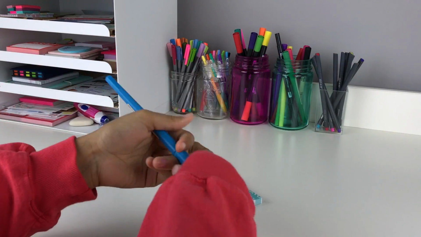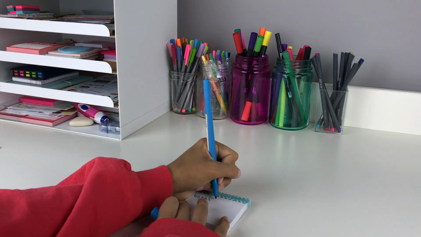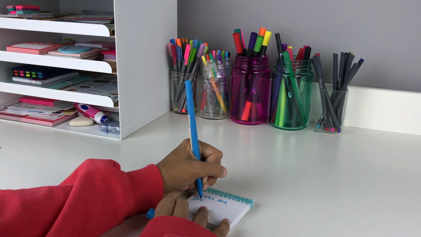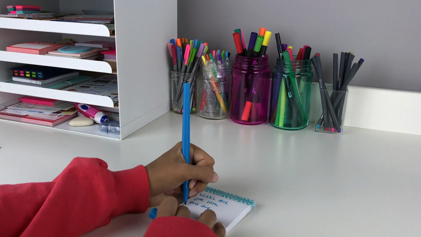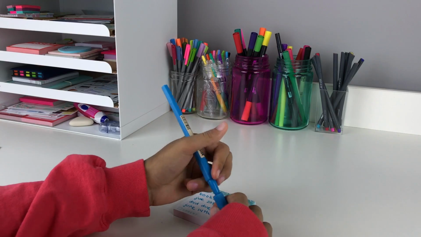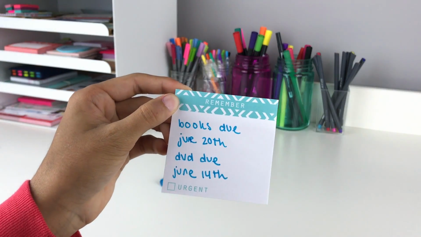Number 14 is great if you do a lot of book borrowing from the library or renting out DVDs or something like that, where you just use sticky notes to keep track of the due dates for those items so you can avoid all those late fees.